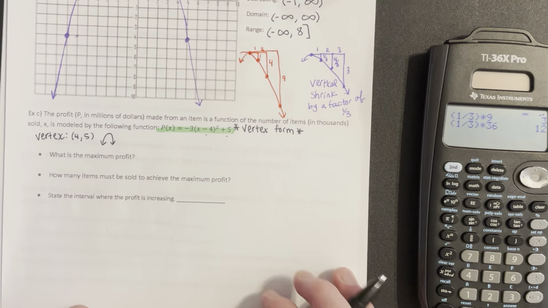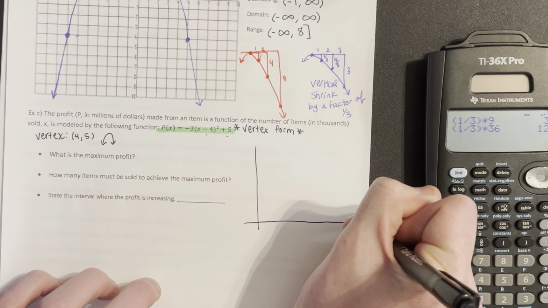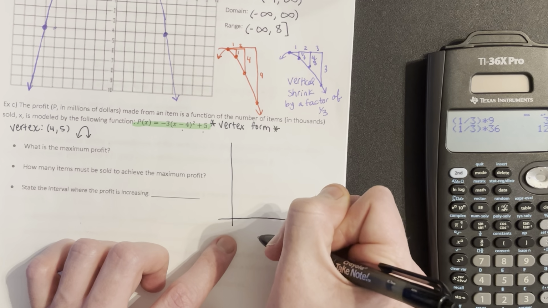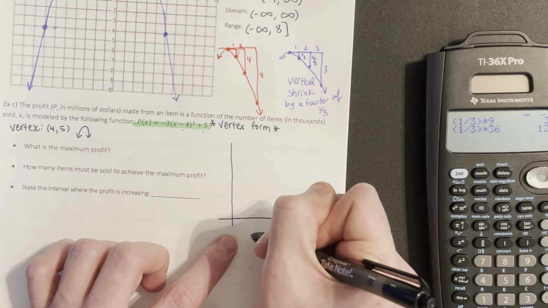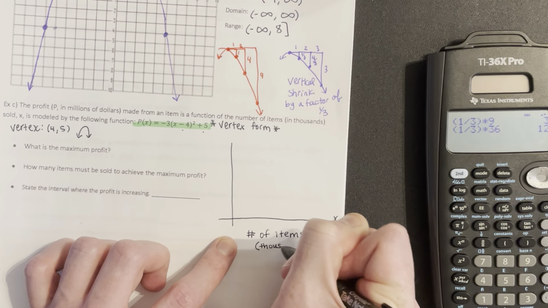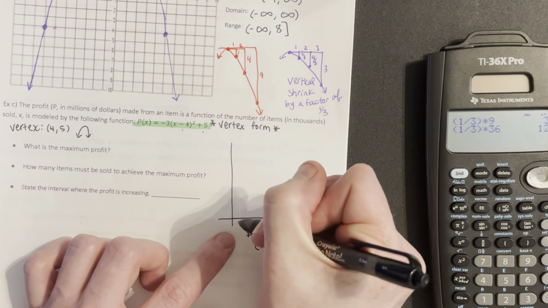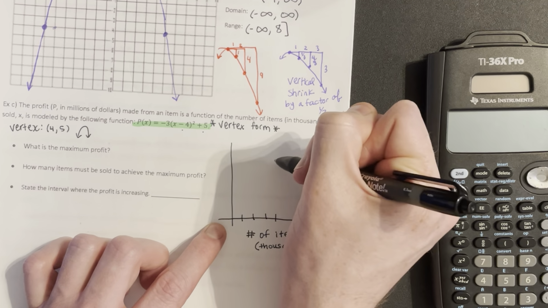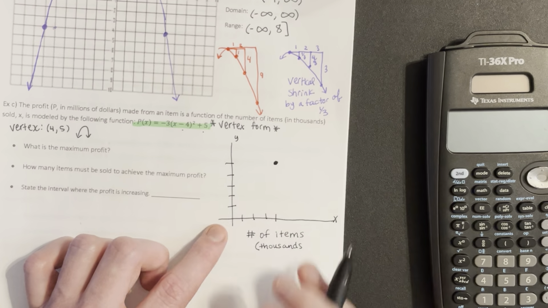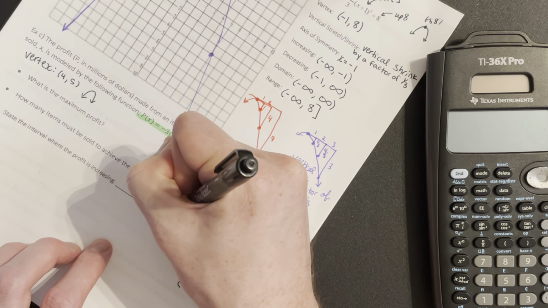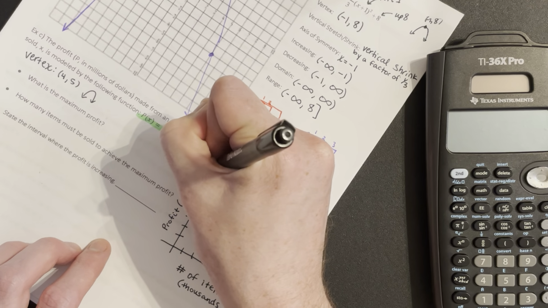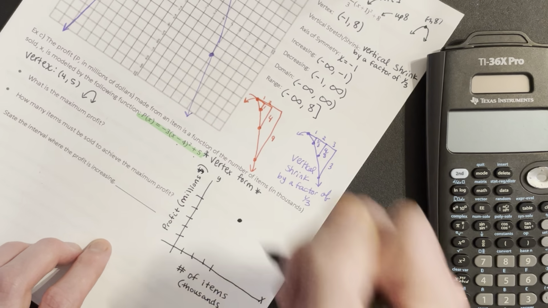But because this is a word problem, it's helpful to actually sketch it out. And when you pause to sketch, even though it doesn't ask you to, what that's going to do is help you kind of make sense of the problem so you're not going so fast through it. But the x-axis is representing the number of items in thousands. And we moved right 4, 1, 2, 3, 4, up 5, so 1, 2, 3, 4, 5. We put our vertex there. The y-axis is our p of x, so that's our profit. And it says that that profit is in millions of dollars. So millions of dollars there.